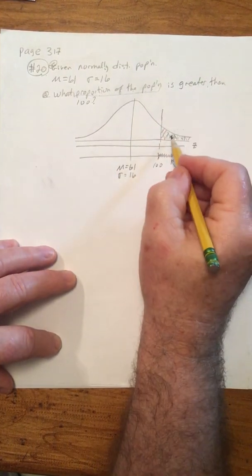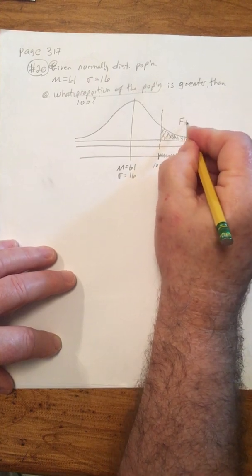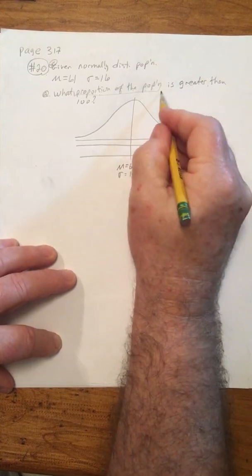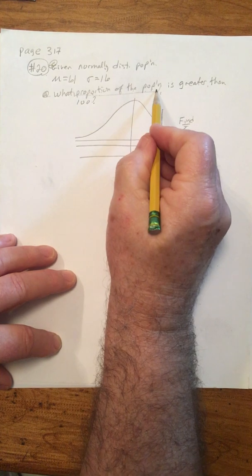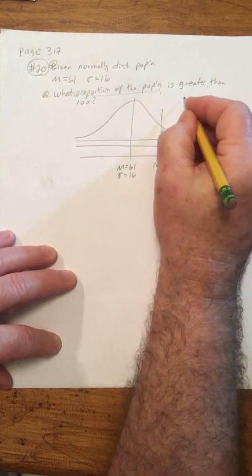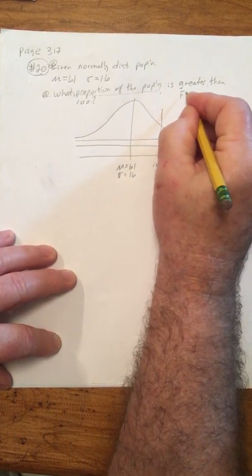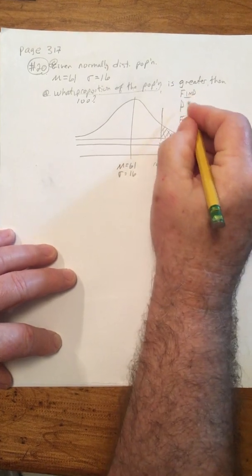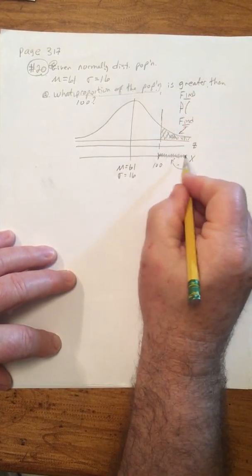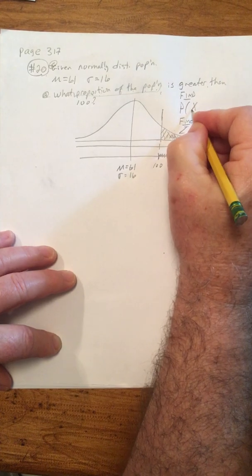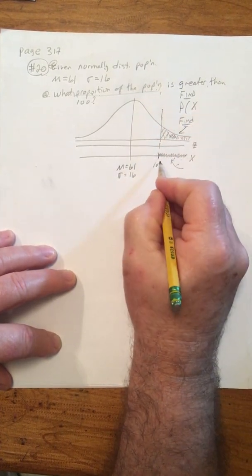Now, this is what we want to find, and let's word it properly. The proportion of the population is the same as the probability that a data value falls in this region. Probability that the data value, what is this region? This region is greater than 100.